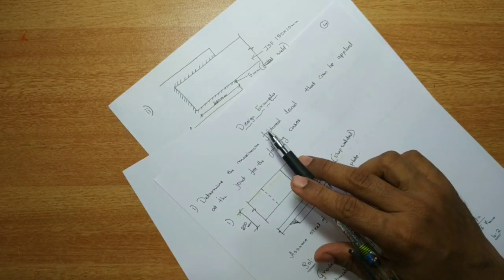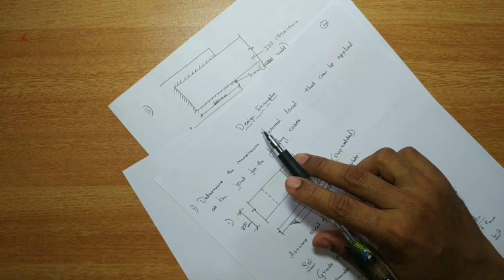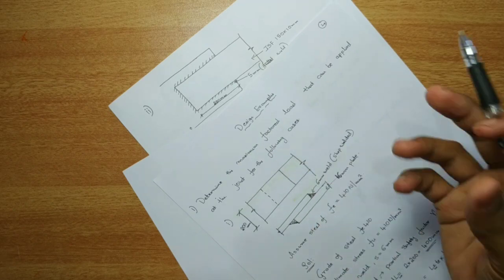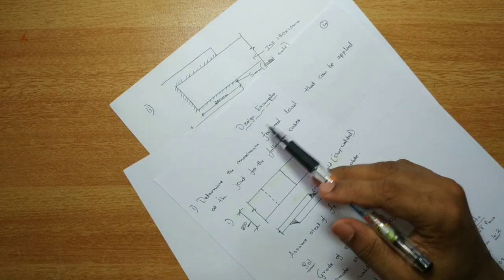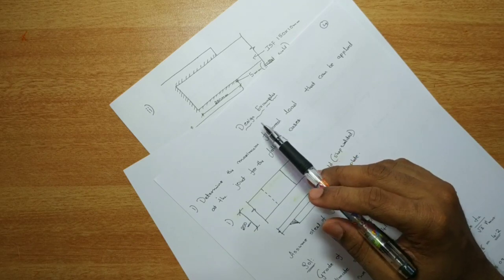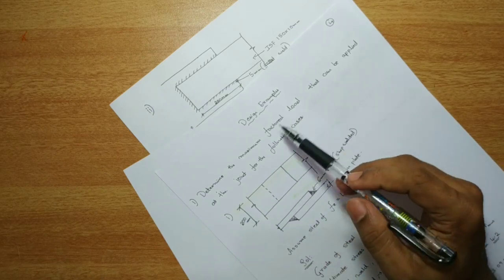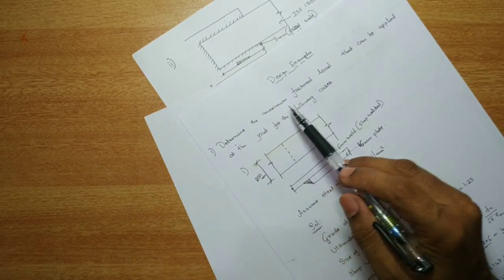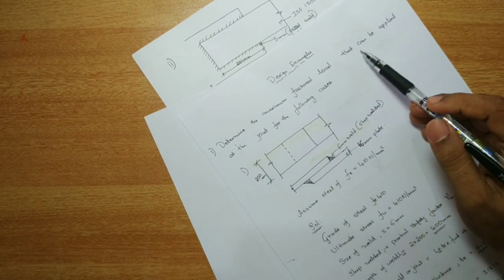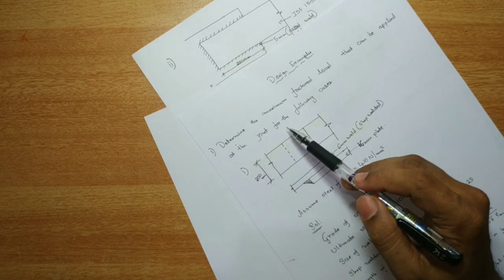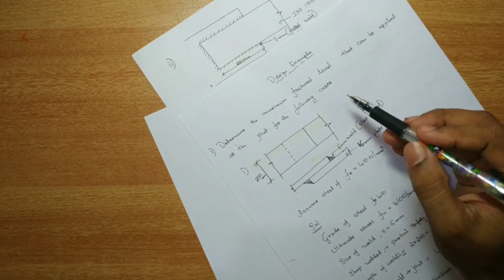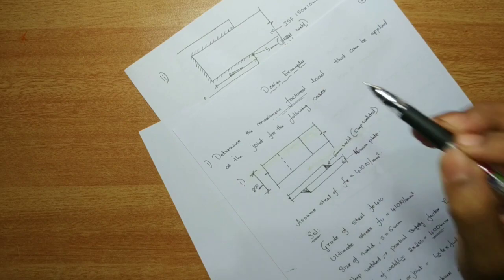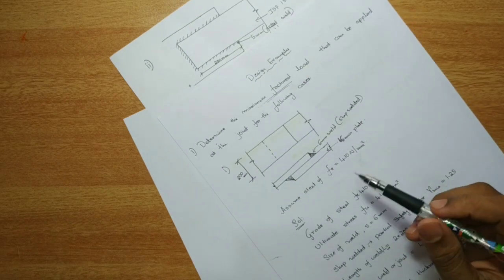And this is the continuation of the previous video. In that I have explained some of the specifications to be considered while solving the design problems. For the first example, just see here: determine the maximum factored load that can be applied at a joint for the following cases. You need to find the maximum factored load that can be transferred in this joint.